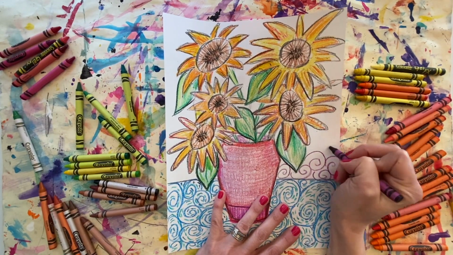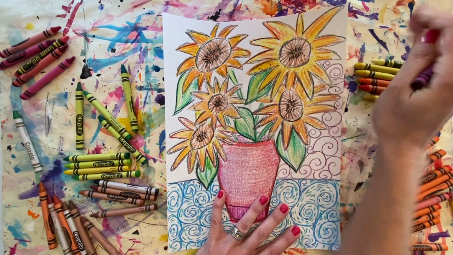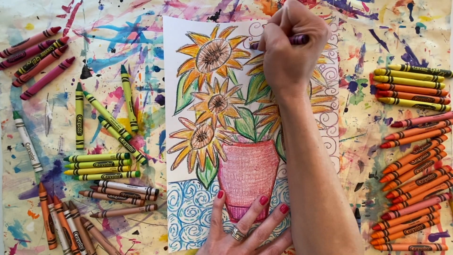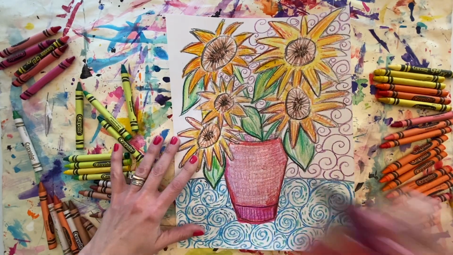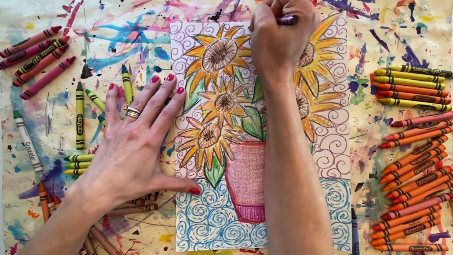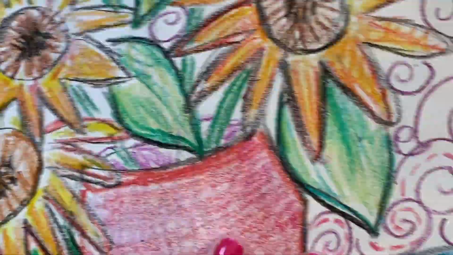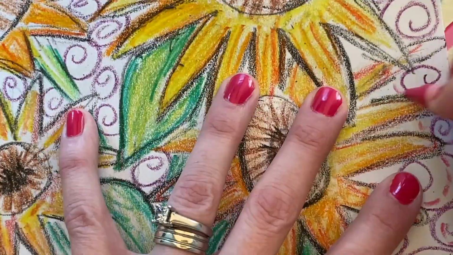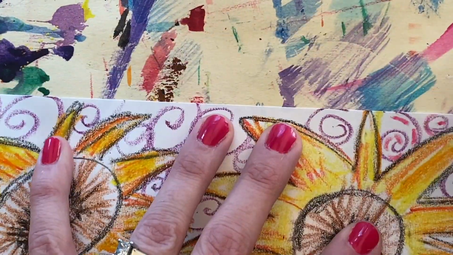When you're done your tabletop, you're going to move on to the back wall and you're going to do that same technique. This time, if you'd like to pick another color for your swirls, I encourage you to do so. You can see from my background, I used mostly cool colors. I used blues and purples.